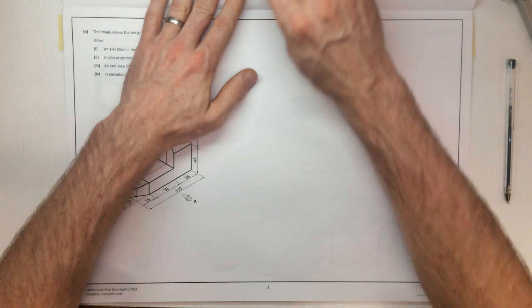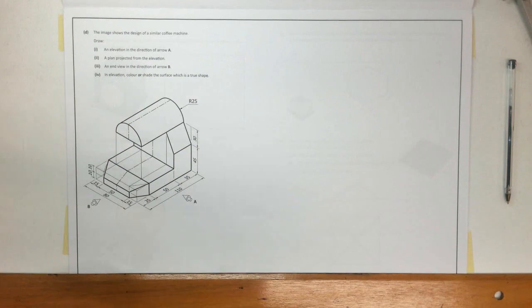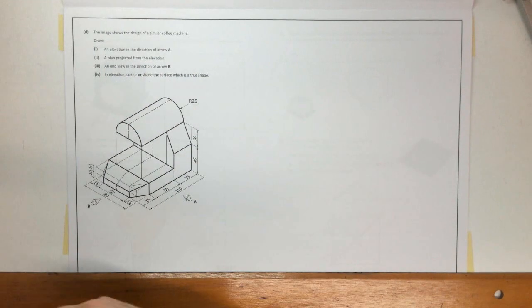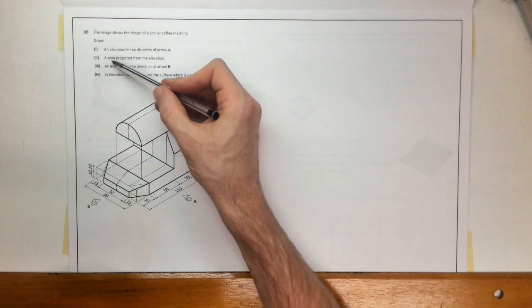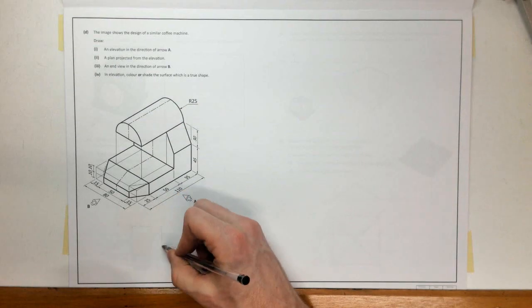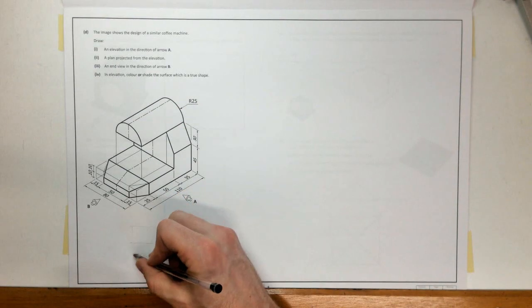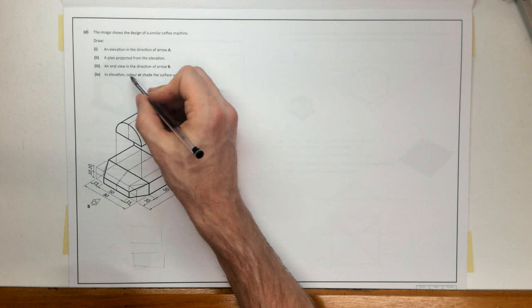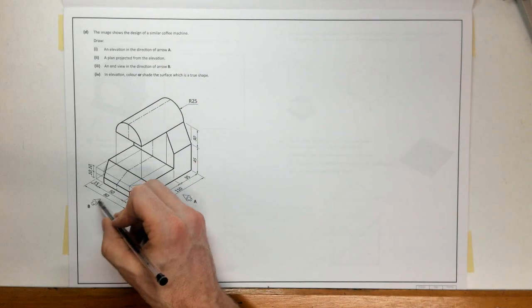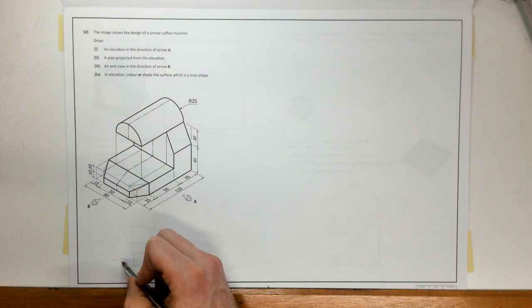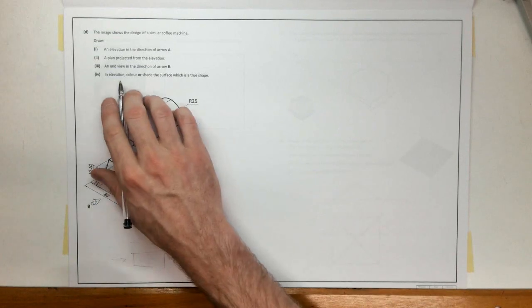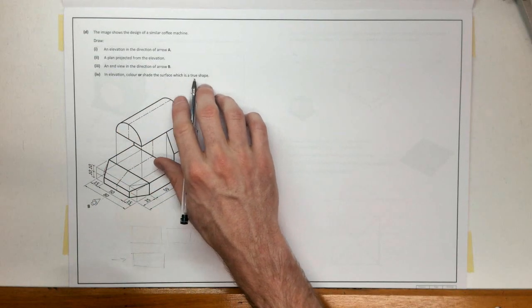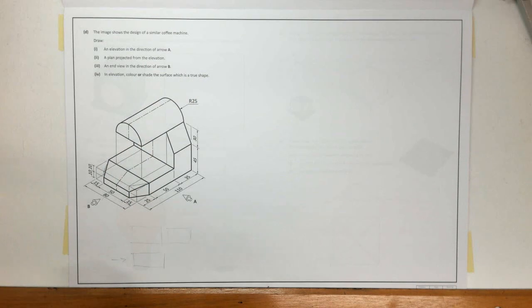Now turn the page and we're on to part D of question 3. The image shows the design for a similar coffee machine. Draw the elevation looking in the direction of arrow A. So we're going to have the elevation, and the plan directly underneath it. And they want an end view looking in from B, so looking from this side, we're going to have an end view over there. And then in the elevation, color or shade a surface which is a true shape. Okay, so we'll deal with that after.